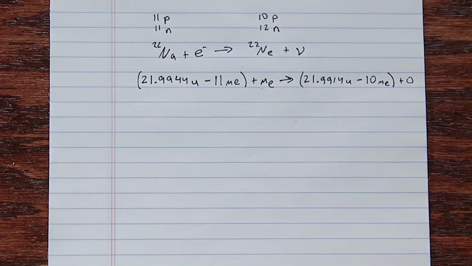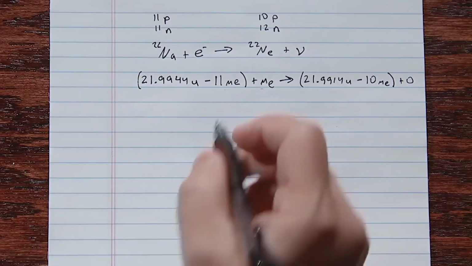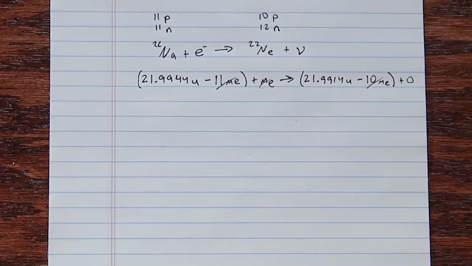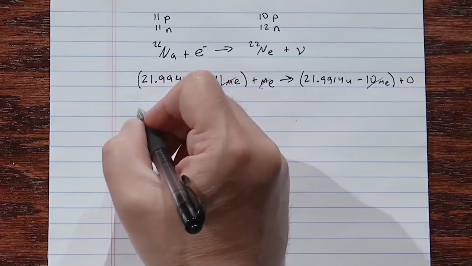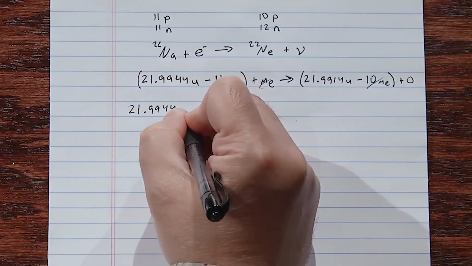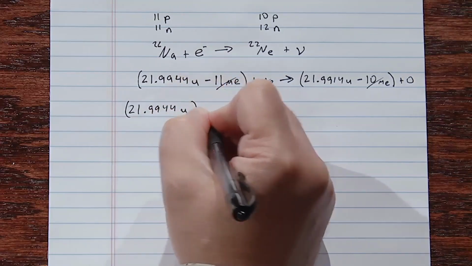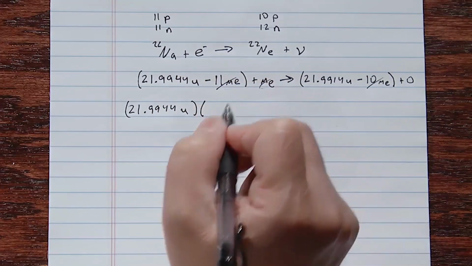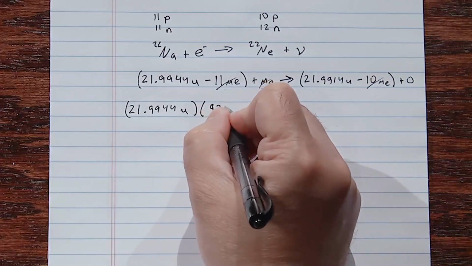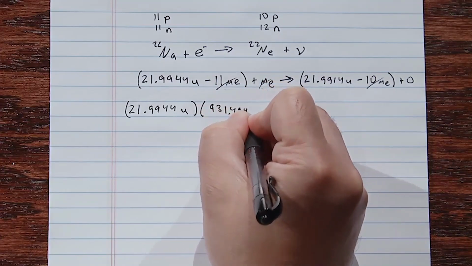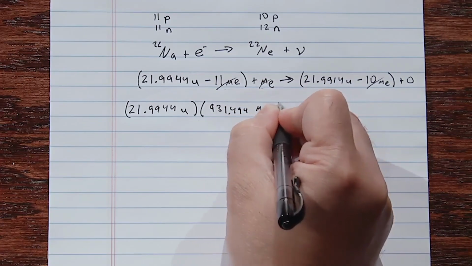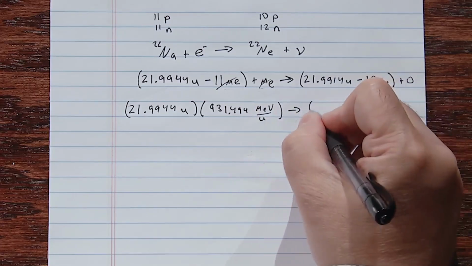So that's not going to make any difference when we subtract one side from the other. So I'm going to cancel out the mass of these electrons and not worry about it. Okay, so on this side, we have 21.9944 atomic mass units, which now we have to multiply by c squared. And c squared is 931.494 mega electron volts per atomic mass unit.